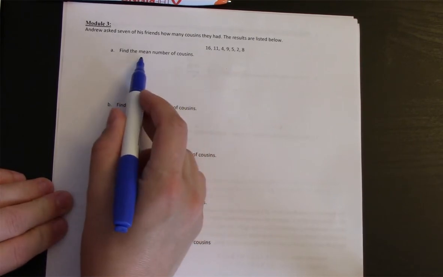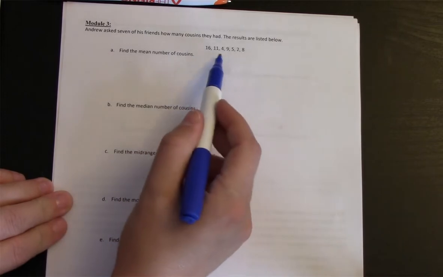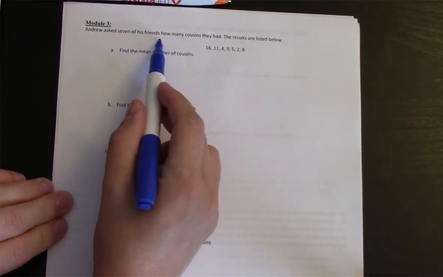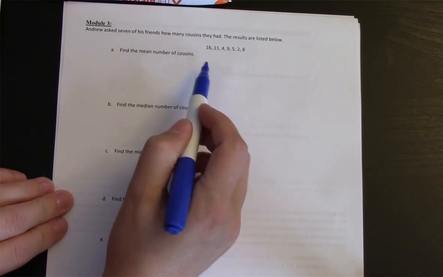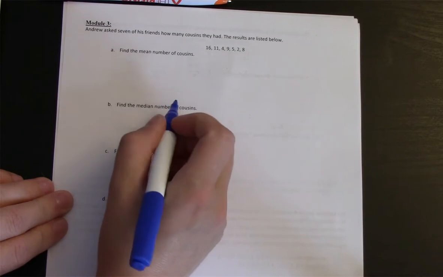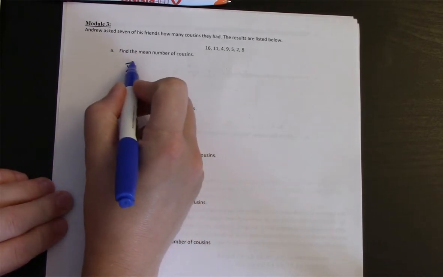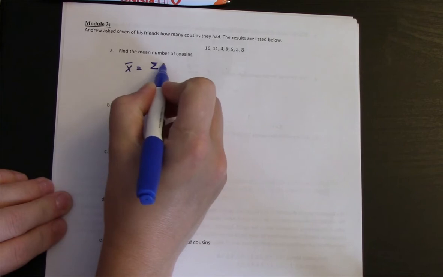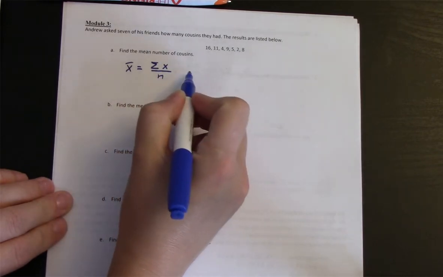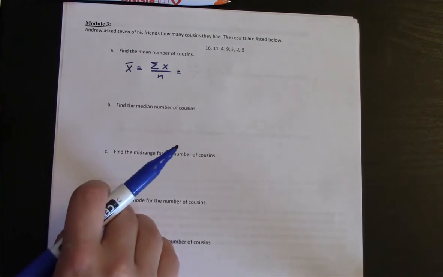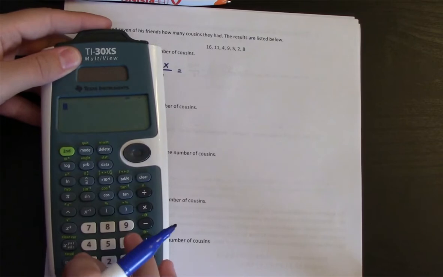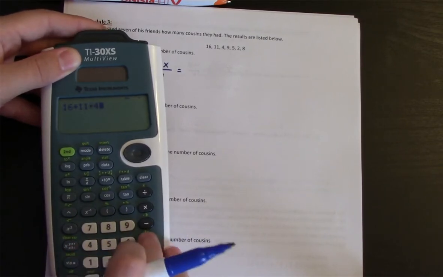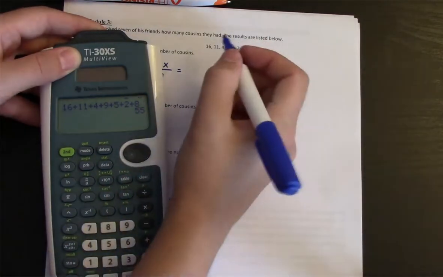So starting with finding a mean, here we have seven friends asked how many cousins they had. So first friend had 16 cousins, second friend had 11 cousins, etc. So find the mean number of cousins. So x bar, this is the sum of the data divided by the sample size n. So the sum of the data, you'd go ahead and pull out your calculator and sum up 16 plus 11 plus 4 plus 9 plus 5, 2, and 8, and you get 55.